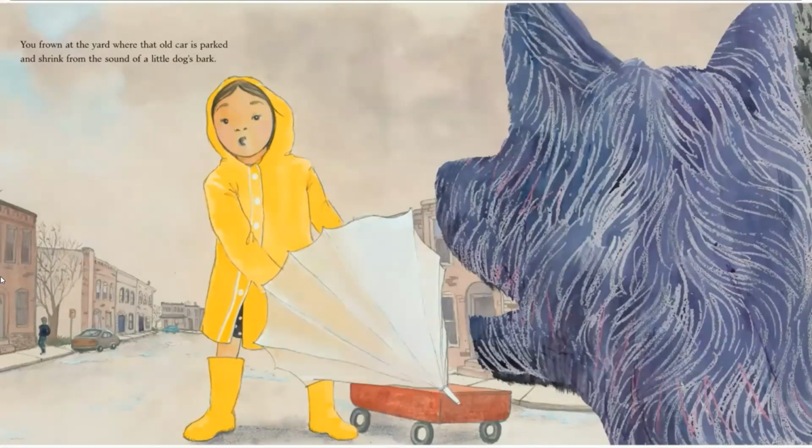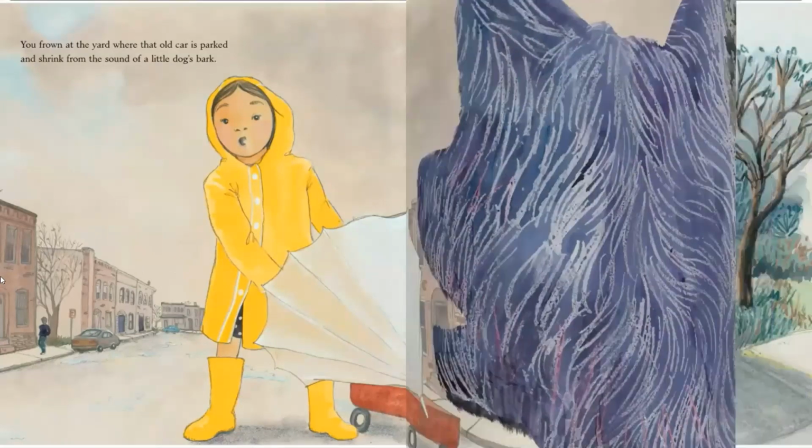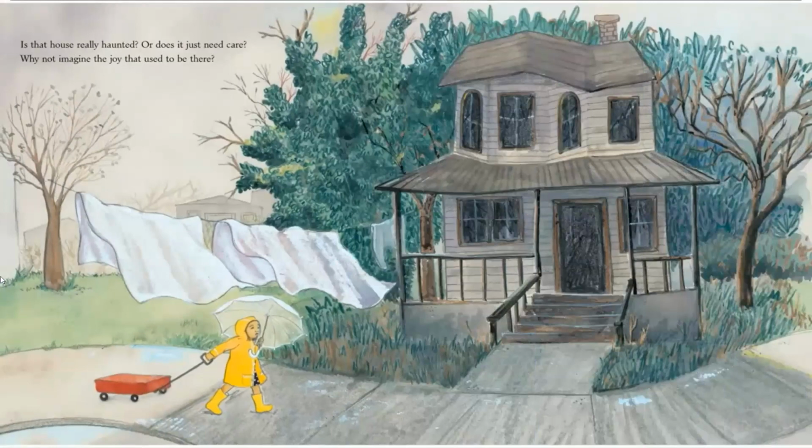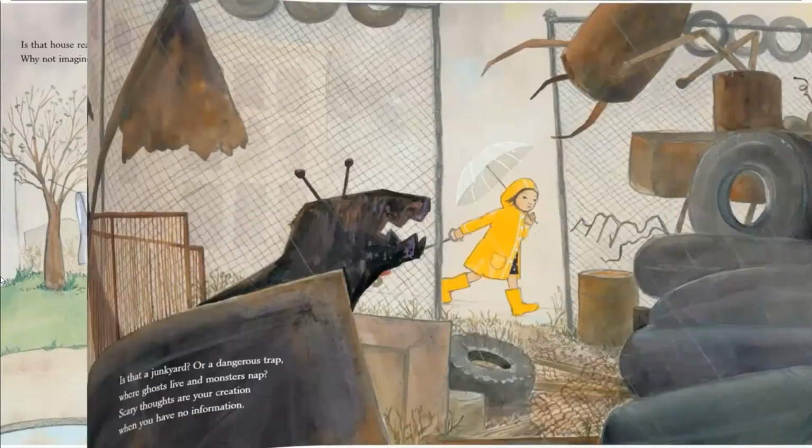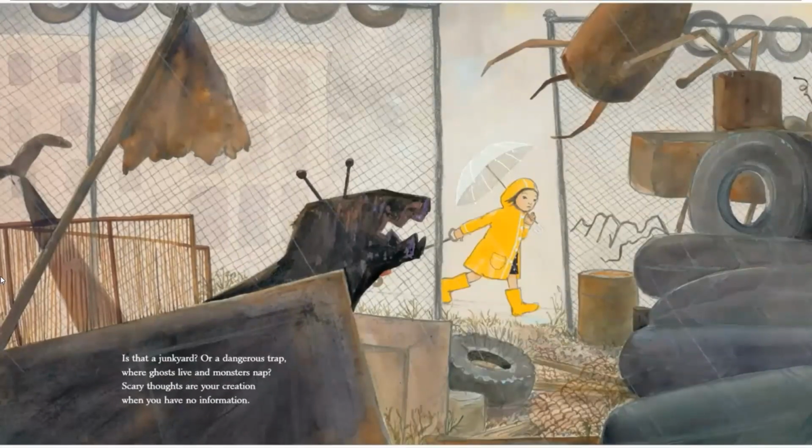You frown at the yard where that old car is parked and shrink from the sound of a little dog's bark. Is that house really haunted, or does it just need care? Why not imagine the joy that used to be there? Is that a junkyard? Or a dangerous trap where ghosts live and monsters nap? Scary thoughts are your creation when you have no information.